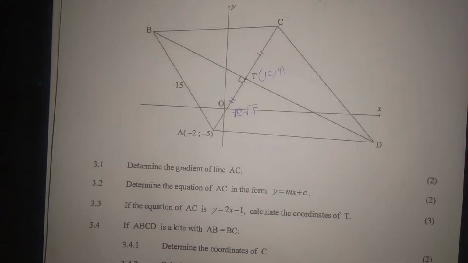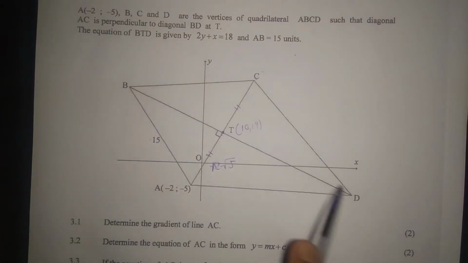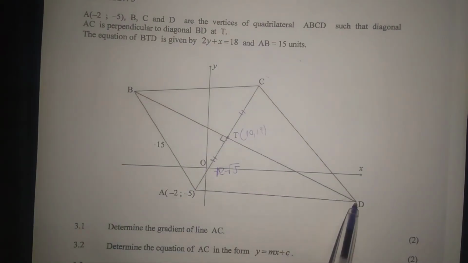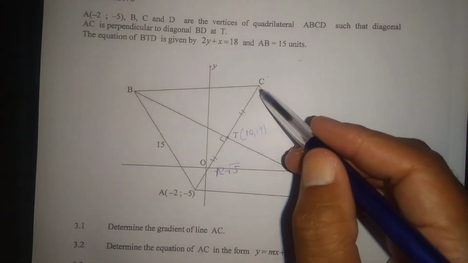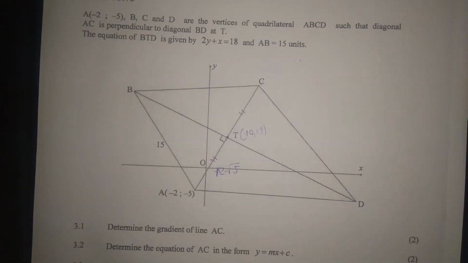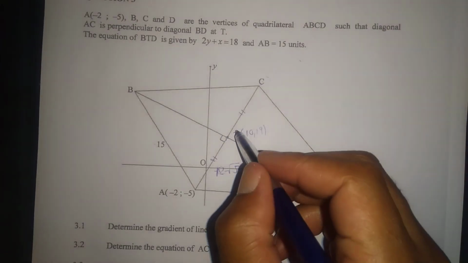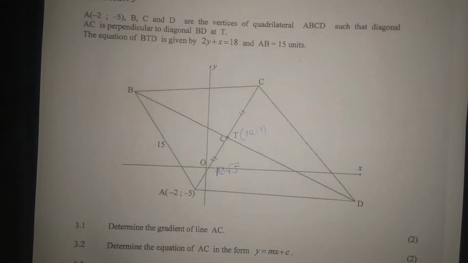The coordinates of T, we will find them this way. BTD, this line has an equation. We are given an equation for BTD. We are also given the equation for AC. Therefore, this makes T the point of intersection of these two lines, right?